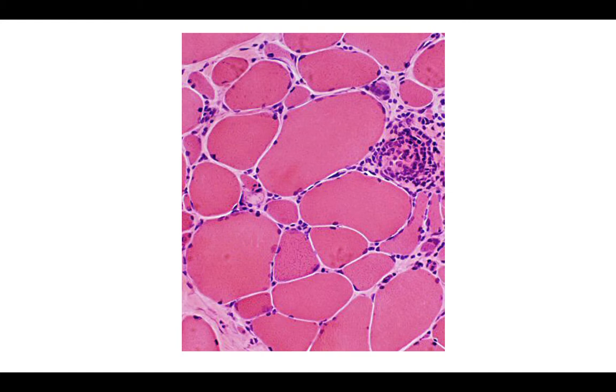Here you can see that each muscle fiber, each cell, is of different sizes as opposed to when it was this uniform size. There is some degradation of the muscle fibers, and you have these purple cells on the right of the slide that are coming in to try to clean up.